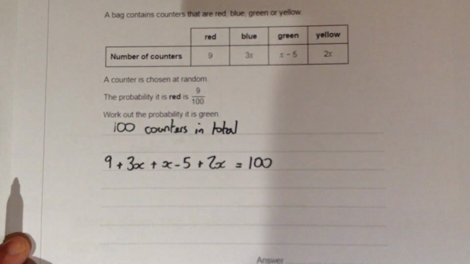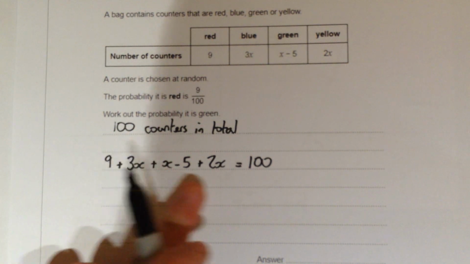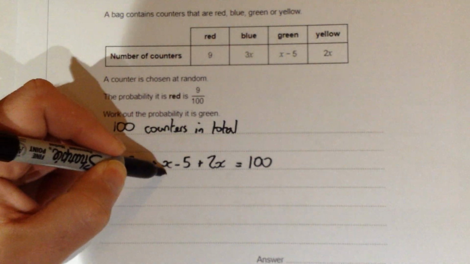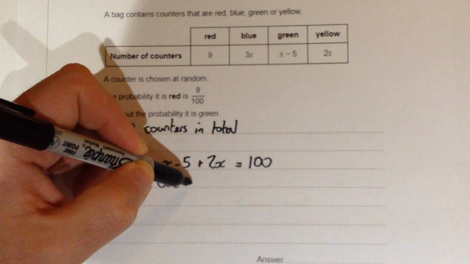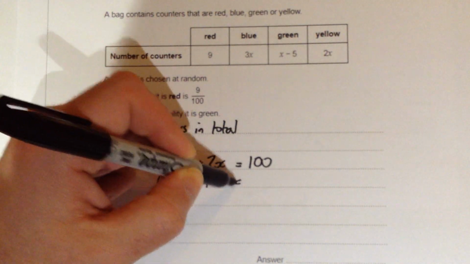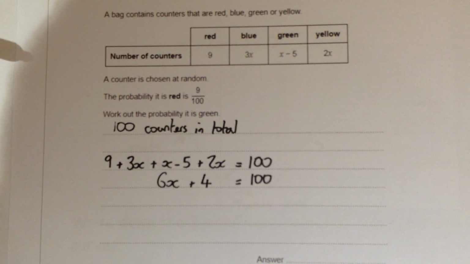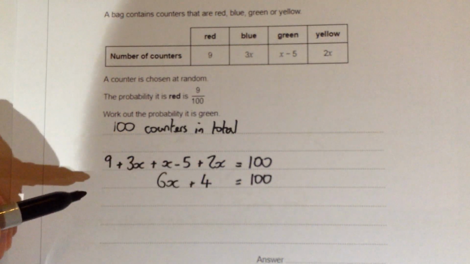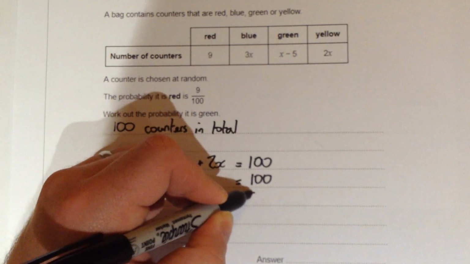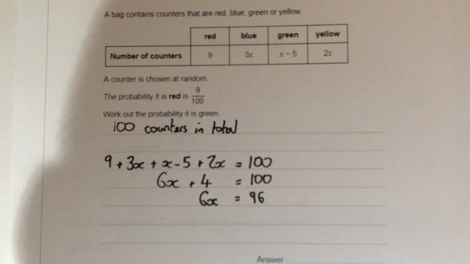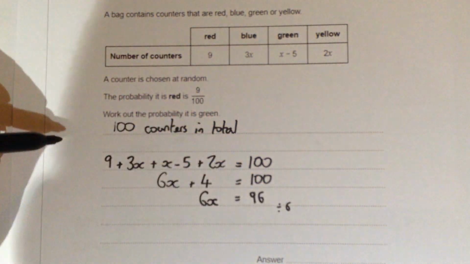Simplifying this bit on the left hand side, we would get 3x plus x is 4x plus another 2x, so 6x. 9 take away 5 would give us 4. So we get that 6x plus 4 equals 100. We take 4 away from both sides. This gives us 6x equals 96. And then I'd divide both sides here by 6.